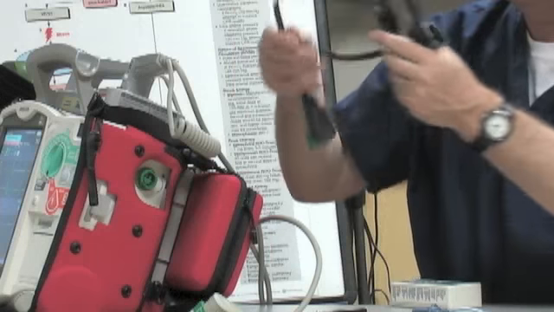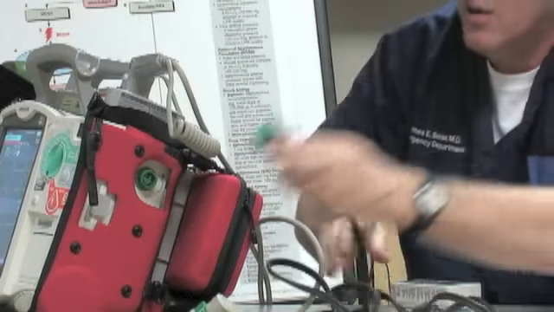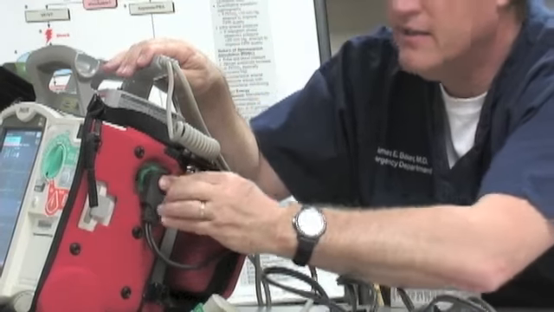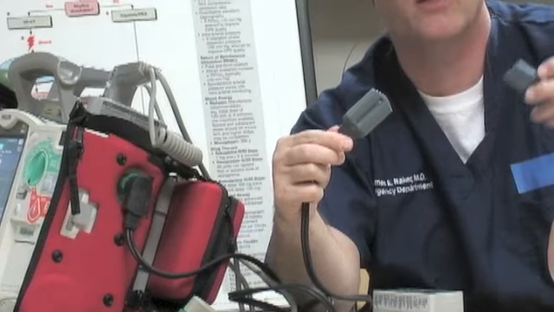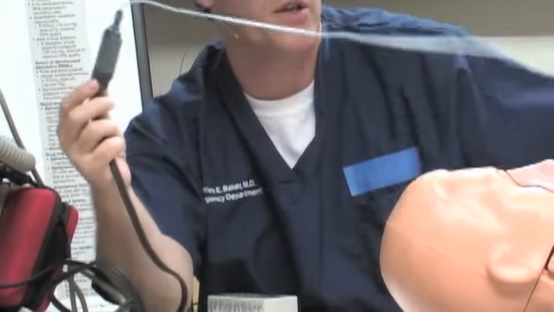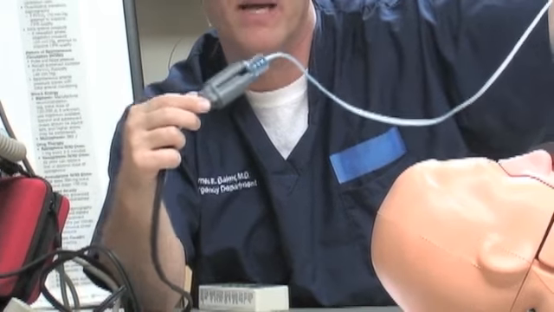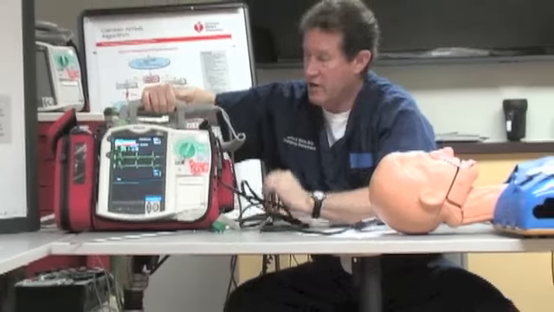We need to switch out this gray input by simply moving the green dial and pulling out. In the back of our pockets, we're going to find the black cable. We're going to pop the black cable in, and the end of the black cable gives us this connection, which fits perfectly into our multifunctional pads, which is on our patient. So now our system is set up. Now it will work.